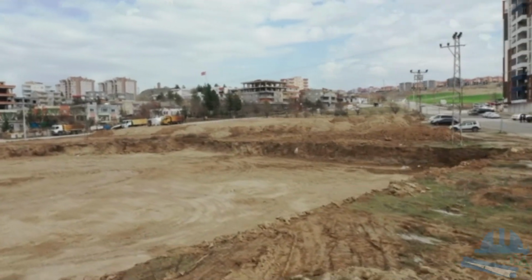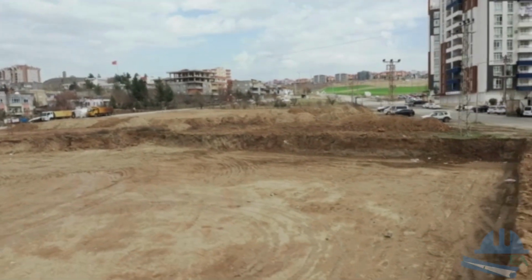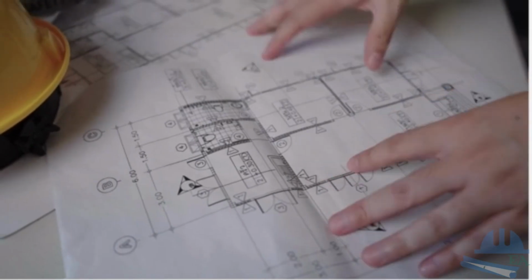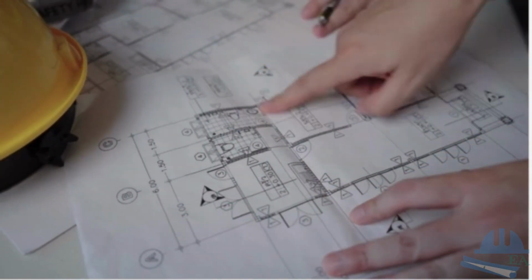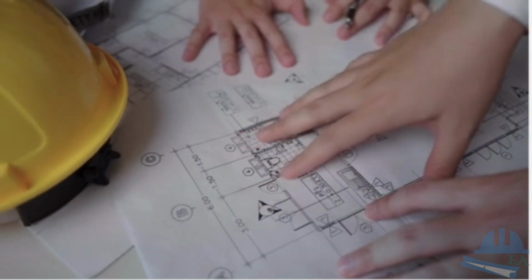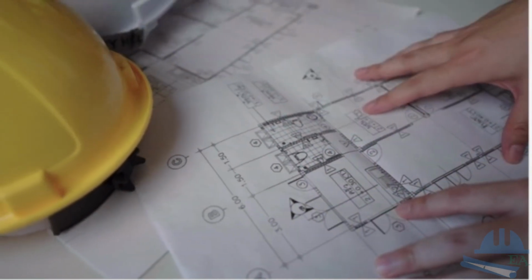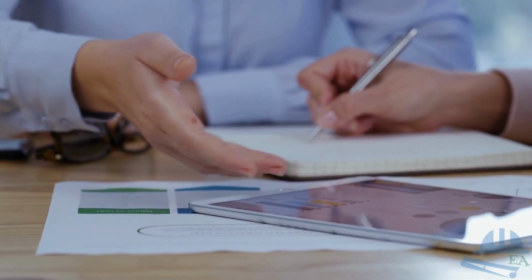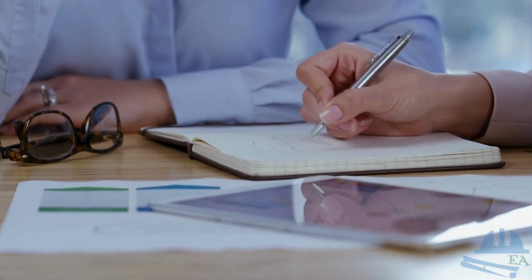And they will also show the plot area that they have. They might take you to the site, they might show you on the paper. And once you have that area, now you need to understand how you can fulfill the requirements of the client. Okay, so it's not that whatever the client wants can be done. There are rules and regulations.